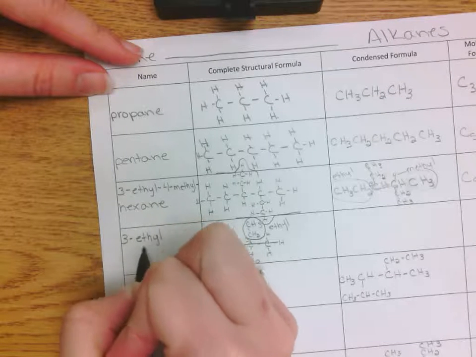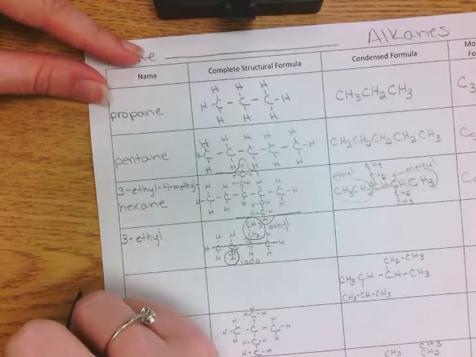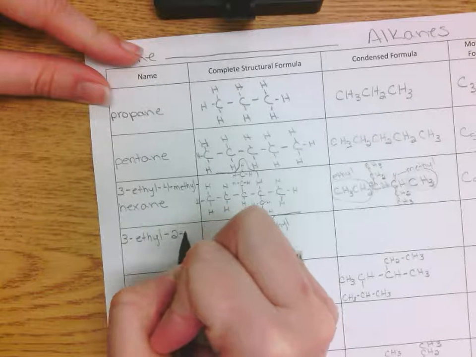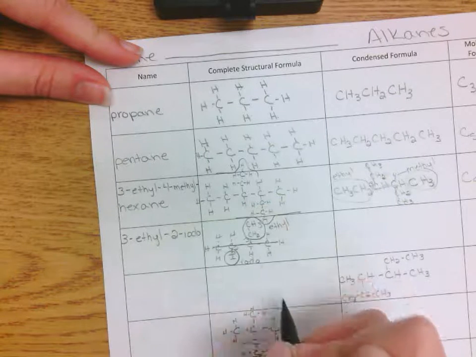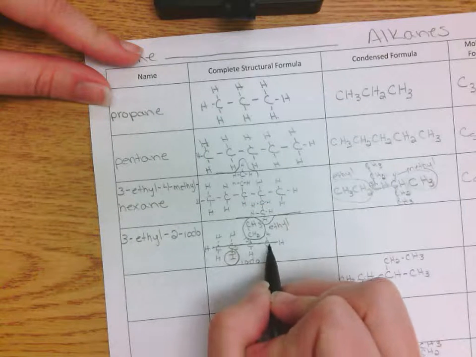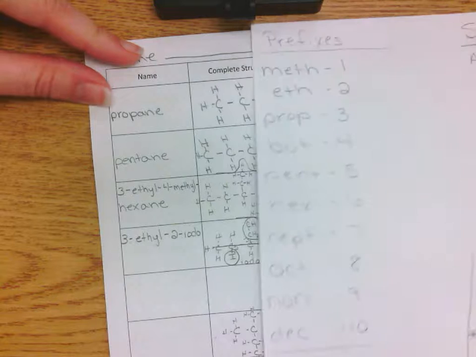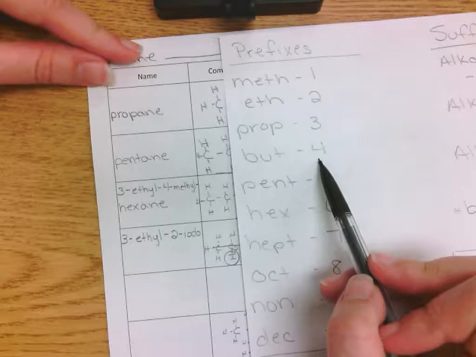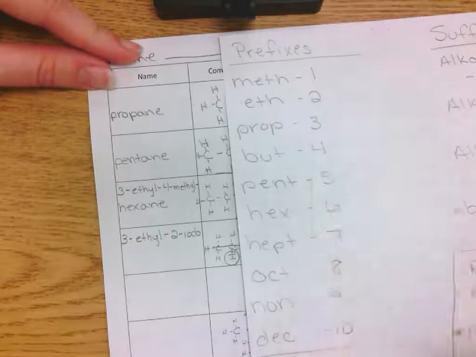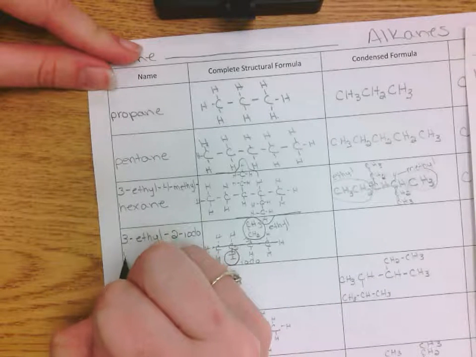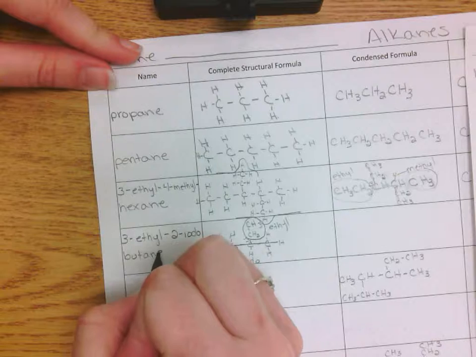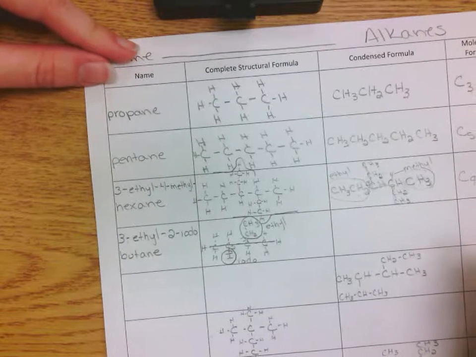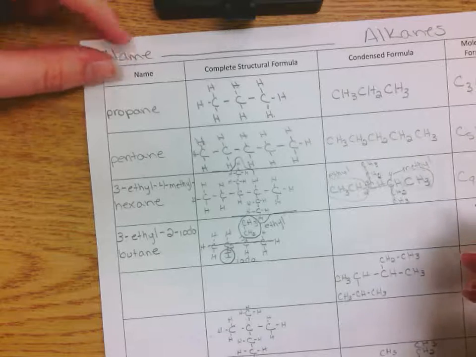So I'm going to say 3-ethyl, because we use dashes between numbers and letters. And then I'm going to say 2-iodo. 1, 2, 3, 4 carbon in our chain. The prefix is but. That's a long U sound, not a short U sound. So this would become butane. So 3-ethyl-2-iodobutane.